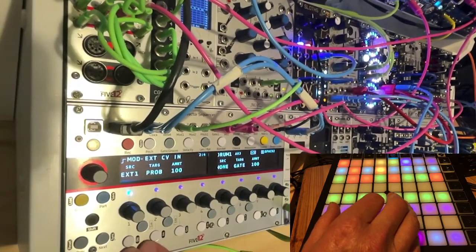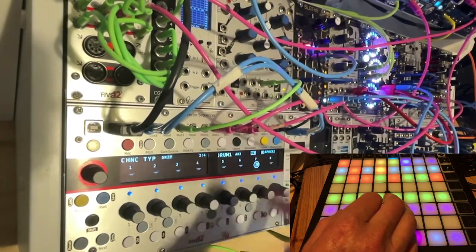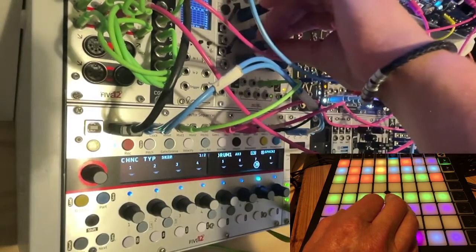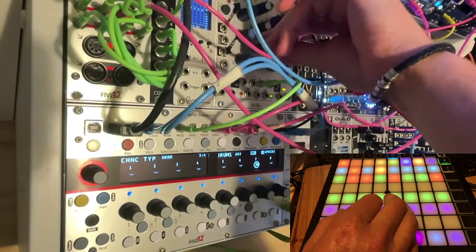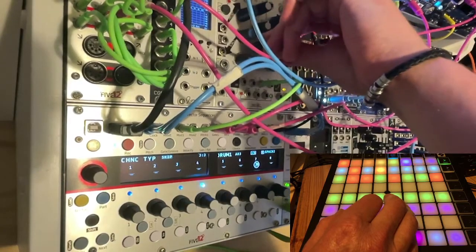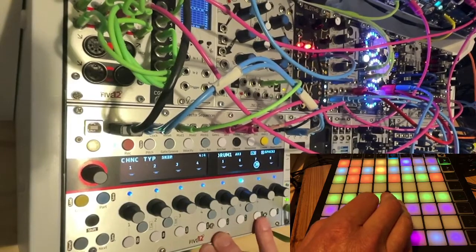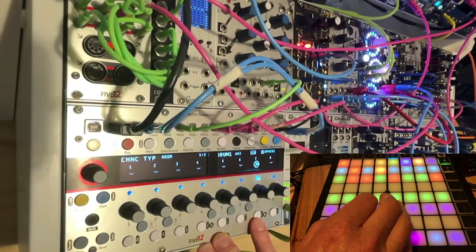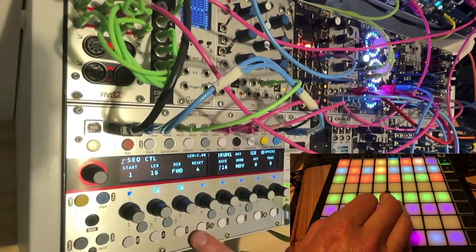modulation. I'm using external 1 again for probability. And if I don't do anything with that maths channel 3 knob, it's not going to create a probability that the jump will be active. So let's do it again. So you can see it gets stuck in a loop. The only way it gets out of the loop is because I have a reset.